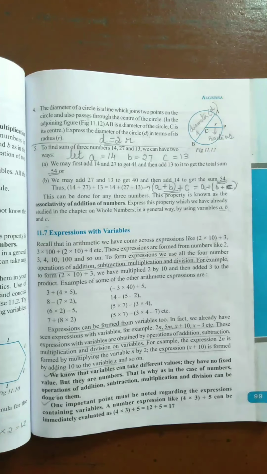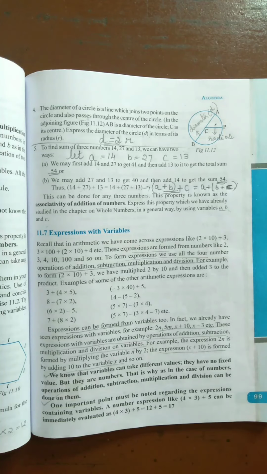This is about exercise 11.2, in which we have solved the problems based on uses of variables in arithmetic and geometry. Hope it is clear, children. Thank you.